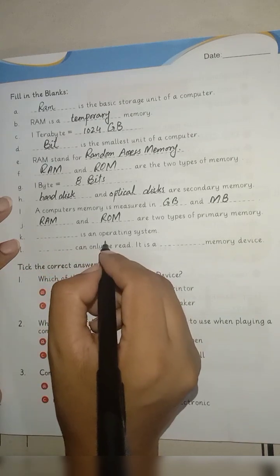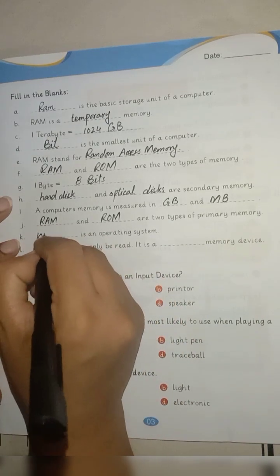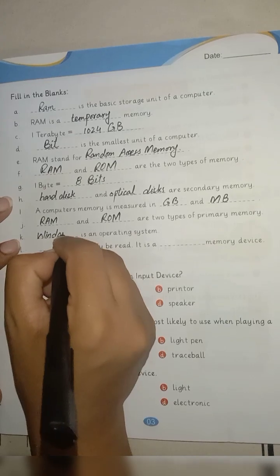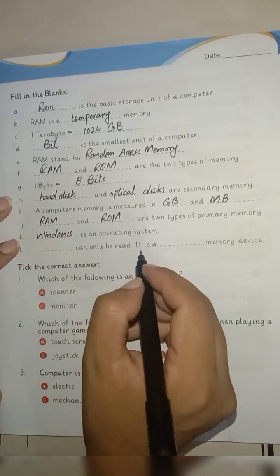Dash is an operating system. Windows. Windows is an operating system.